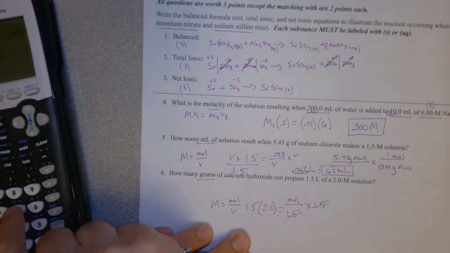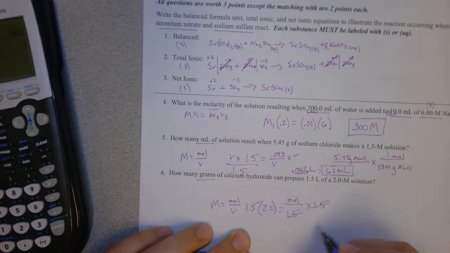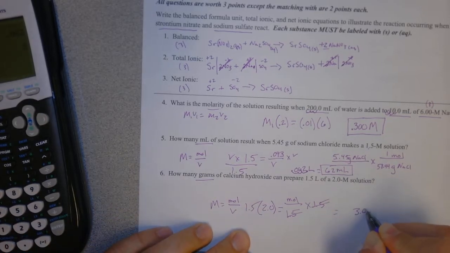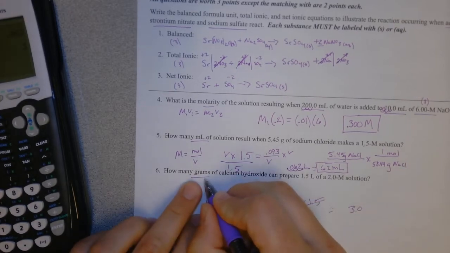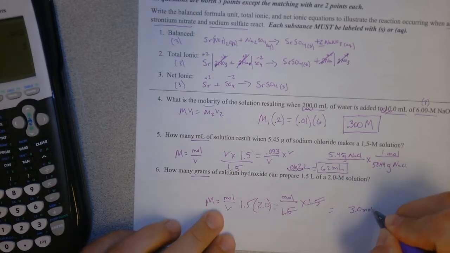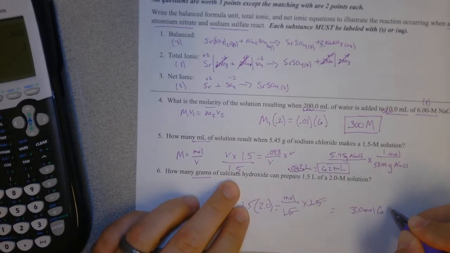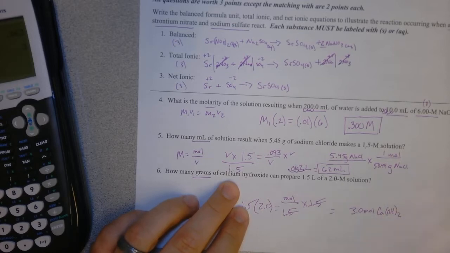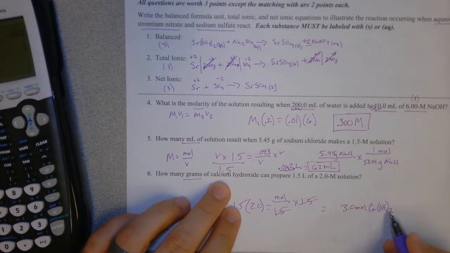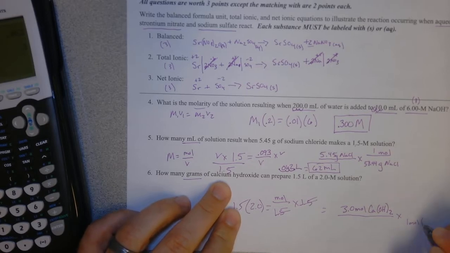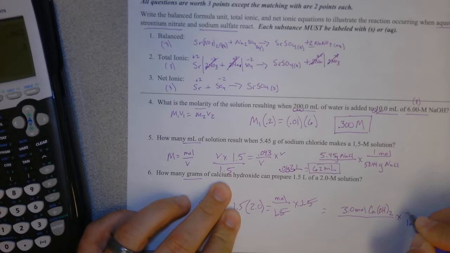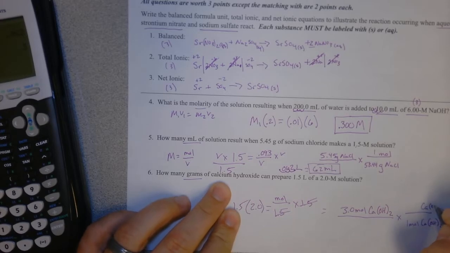So 1.5 times 2 gives me 3.0. Okay. However, that's in moles. I need a mass. So this is currently moles of calcium hydroxide. All right, because calcium has a +2 charge, that transfers down over here. So what do I need to do to get out of moles? 1 mole of calcium hydroxide is equal to its molar mass.